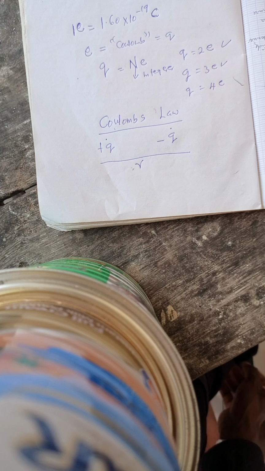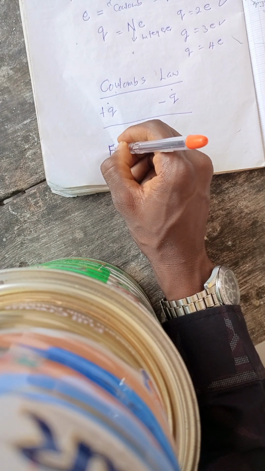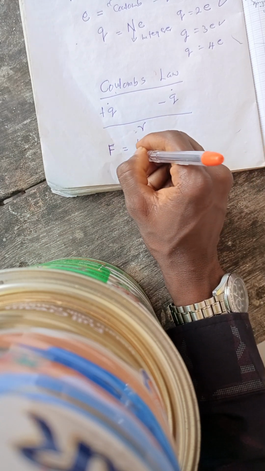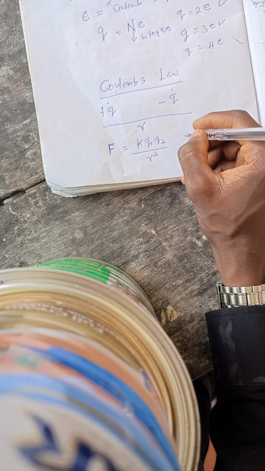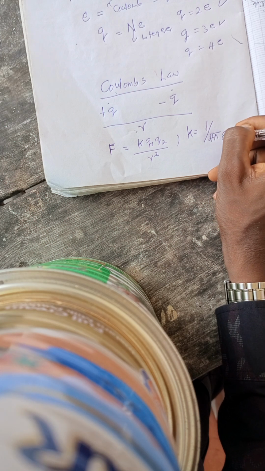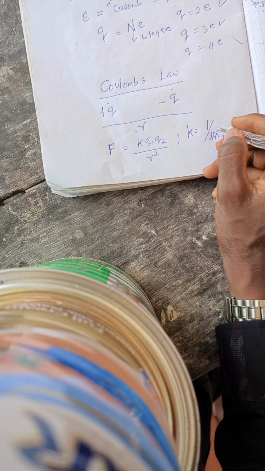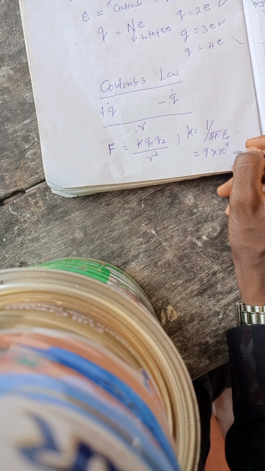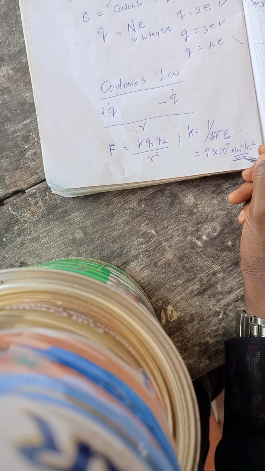What Mr. Coulomb is trying to say is that the relationship between these two charges means there is a force between them, and he gave us the force to be F equals K Q1 Q2 all over R squared, R being the distance between the two charges. The value for K is 1 over 4 pi epsilon naught, where epsilon naught is called the permittivity of free space, and K has a value of 9 times 10 raised to power 9 newton meter squared per coulomb squared. Please take note of this unit. It is very, very important.